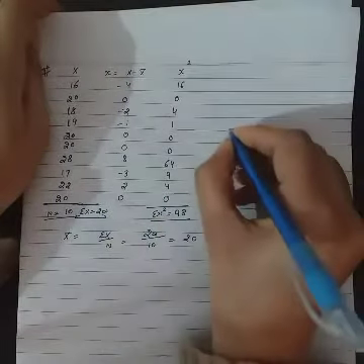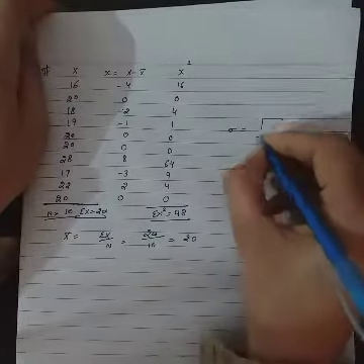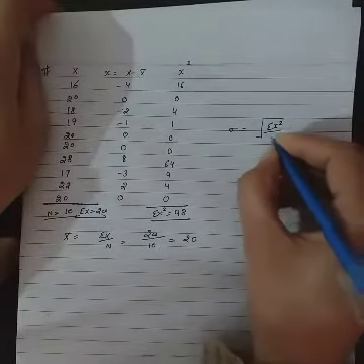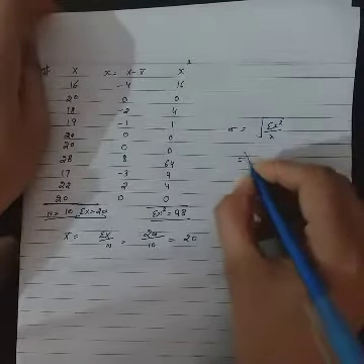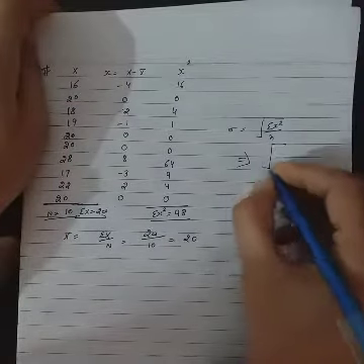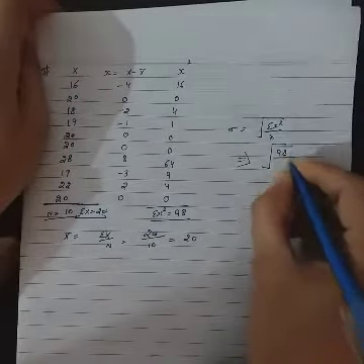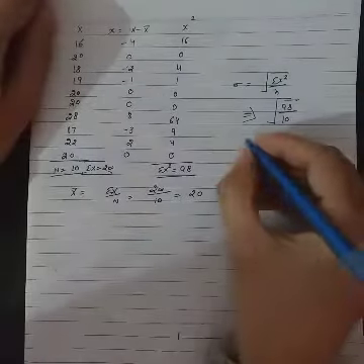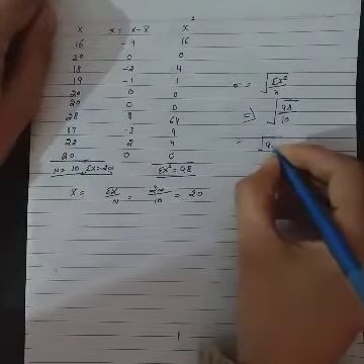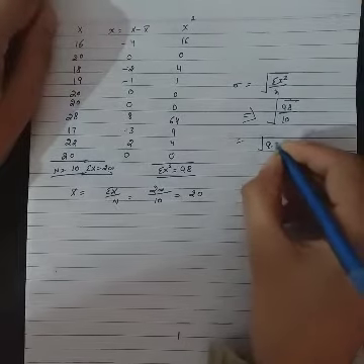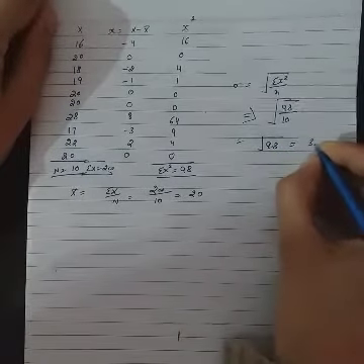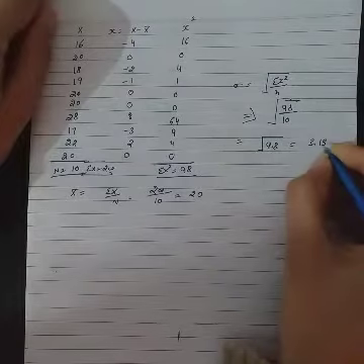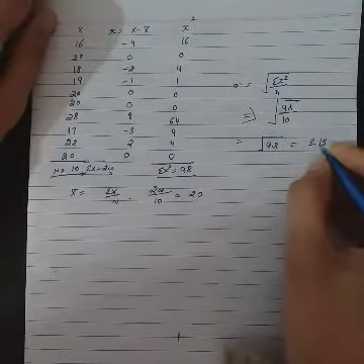For the individual series we use the formula under root summation small x square over n. The value of summation small x square is 98 and n is 10, so it is equal to 9.8. Under root of it is 3.13. That is the value of standard deviation.